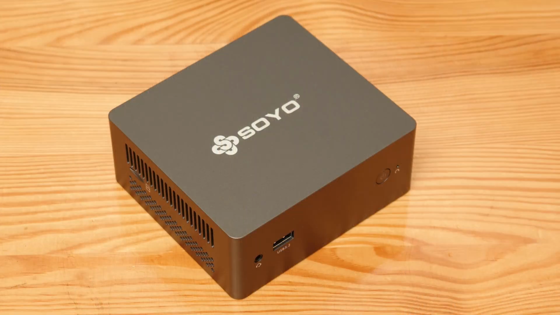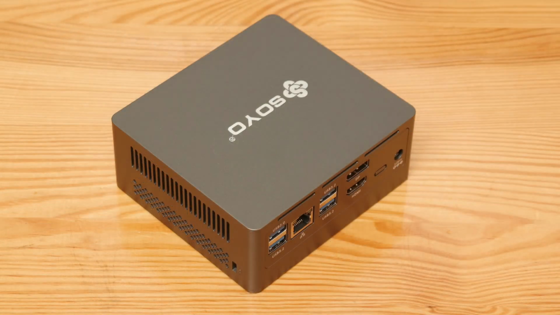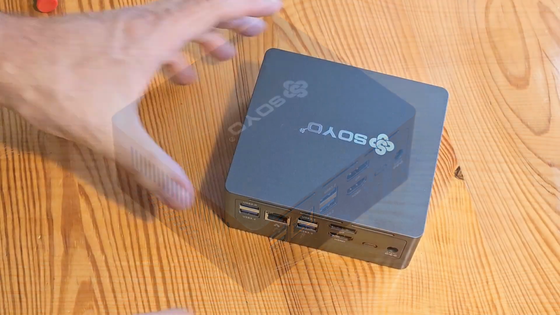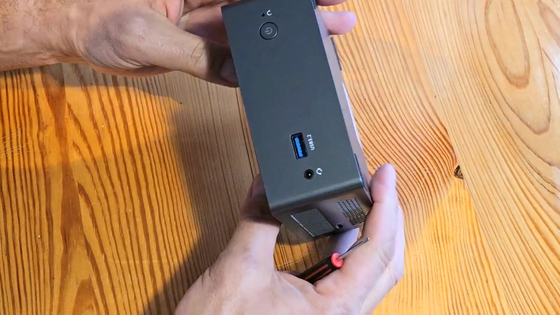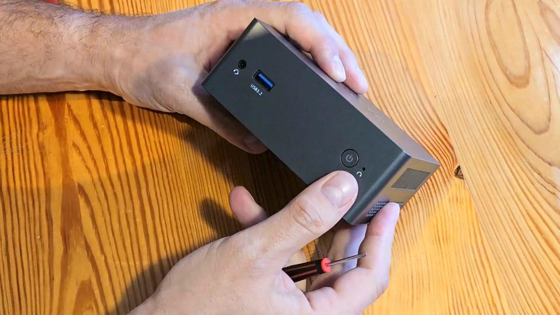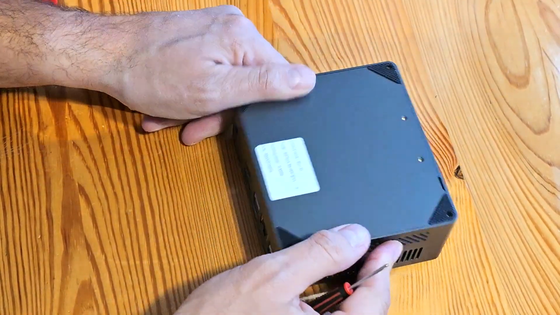The next mini PC I would like to introduce to you is the SOYO M2 Plus. This is the only computer from these 4 that comes with a pre-installed 2.5-inch SATA drive. However, it has as many as 5 USB ports, including 4 that are USB 3.2 standard. Let's disassemble it. At first glance, the computer looks very solid and is quite heavy. It's also noticeably larger than the Firebat T8.